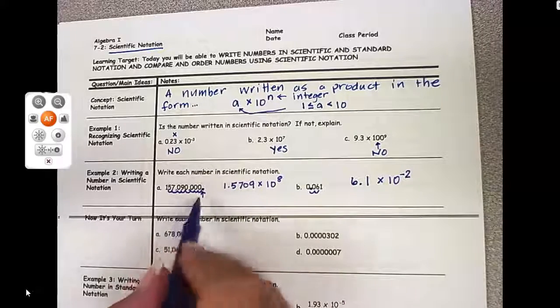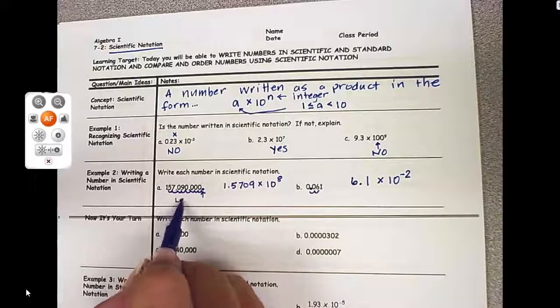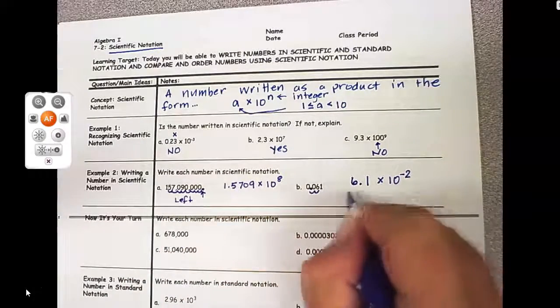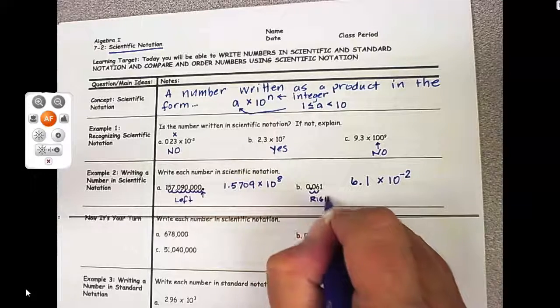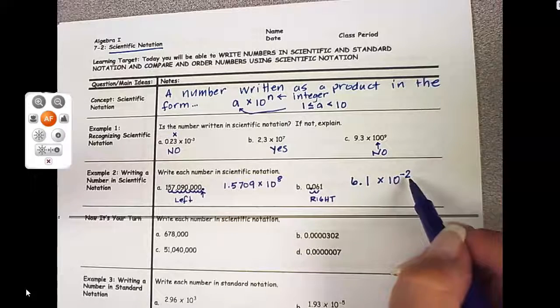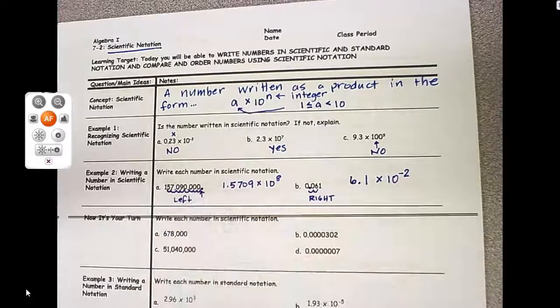So some people have you memorize, here I moved it to the left, so I used a positive exponent. Here I had to move it to the right, so I use a negative exponent. And then when I'm undoing it, when I have a negative, I would move it back to the left, and here I would move it back to the right.